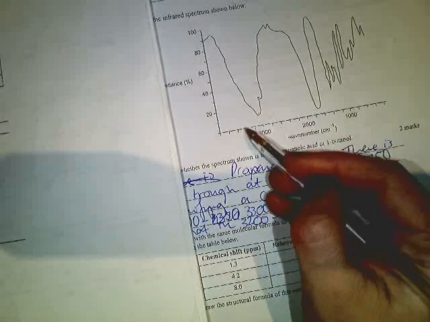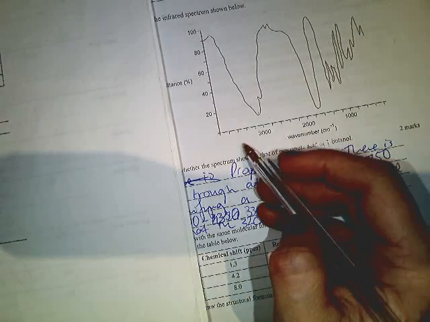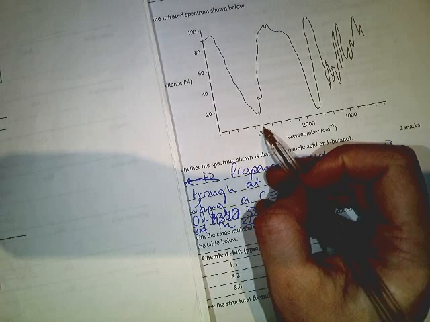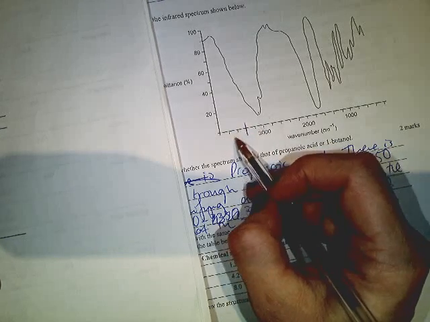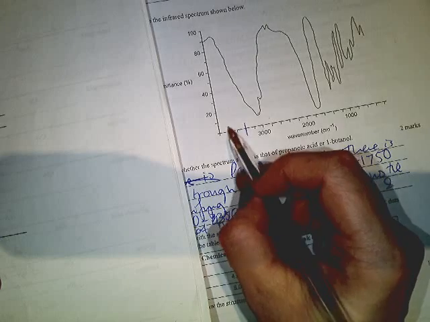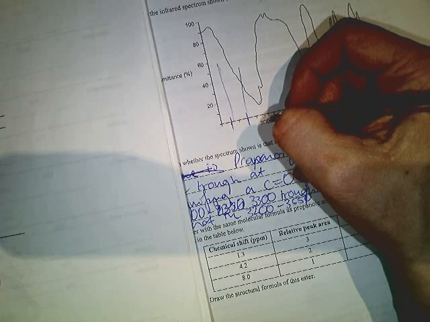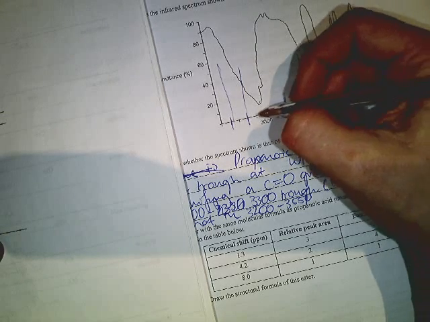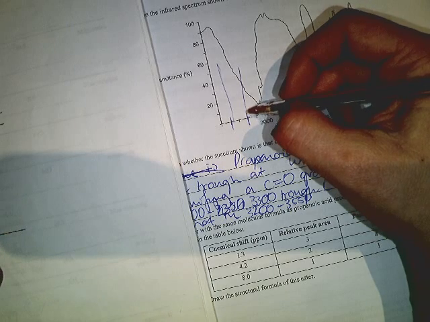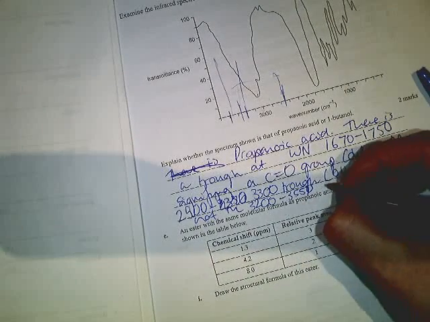Oh, and look, they've even done it nicely for you. So it doesn't actually have one at 3200 to 3500. Doesn't have one there, but it has one from 2500 to 3300. Like, it has one in this range. So it does not have the OH of an alcohol.